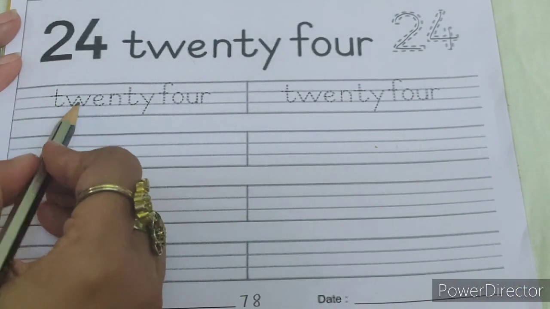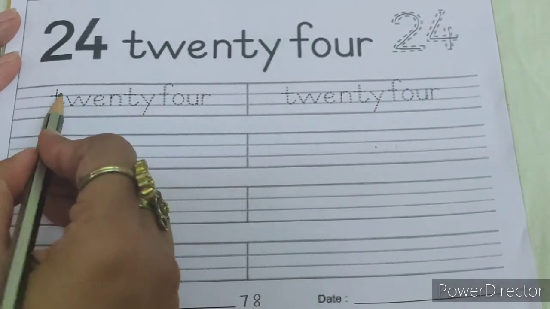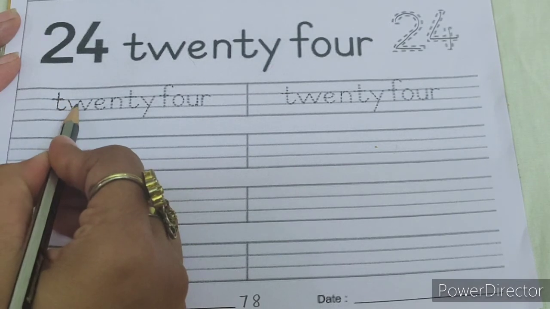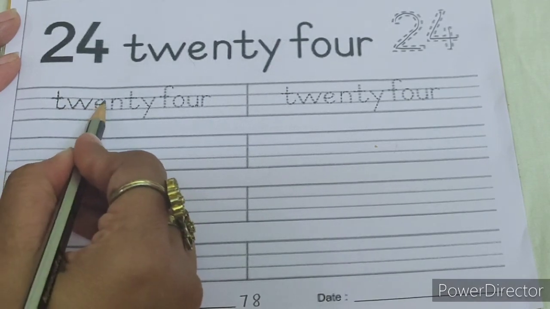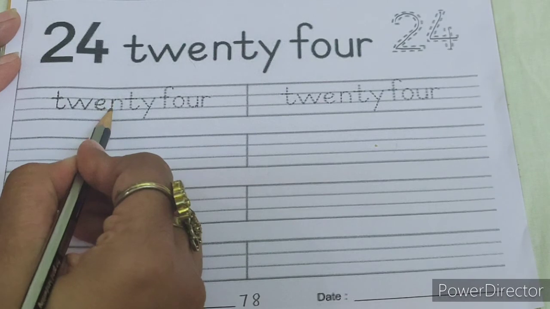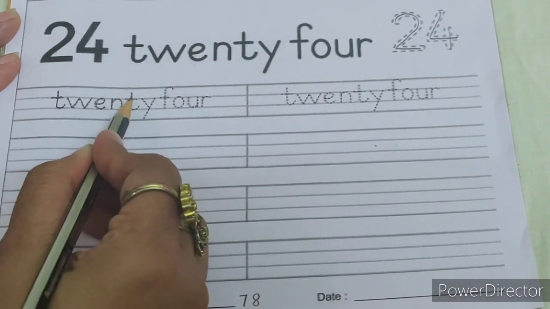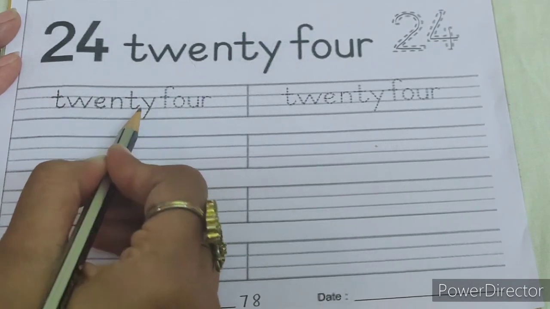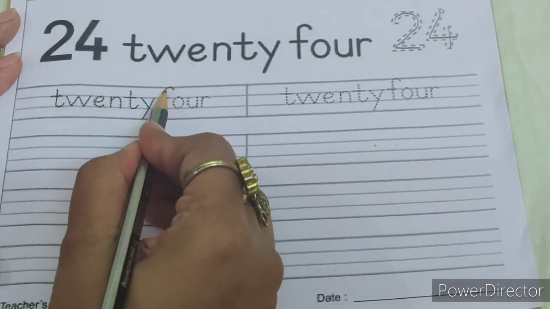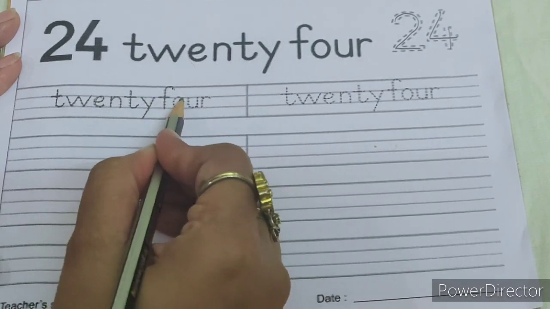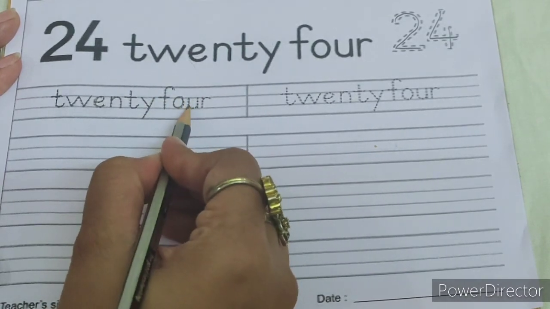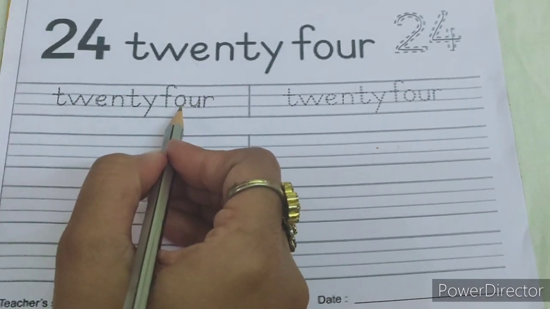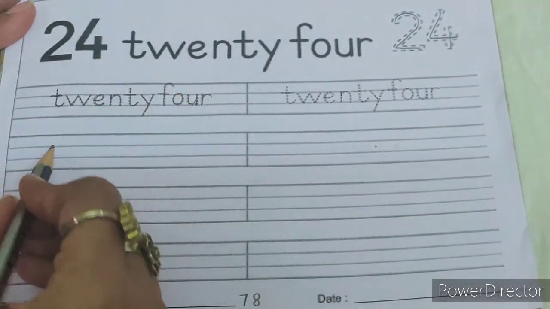Now children, trace on number name 24. T, W, E, N, T, Y, 20, F, O, U, R, 24. Once again, write with me.